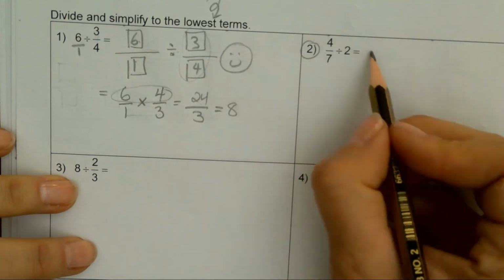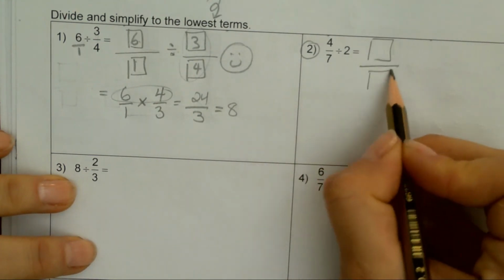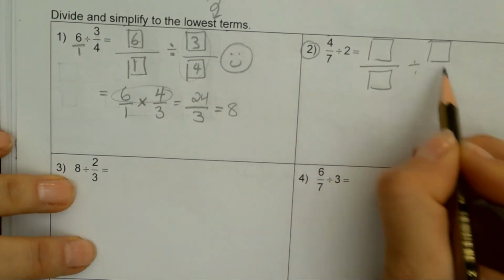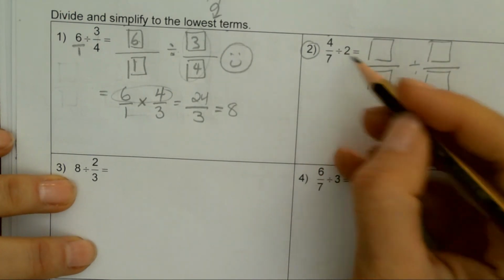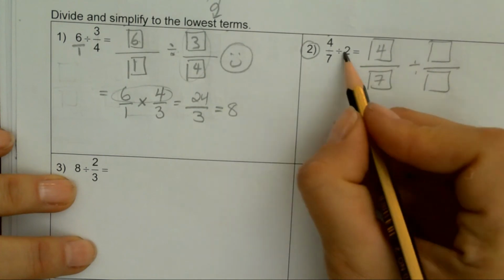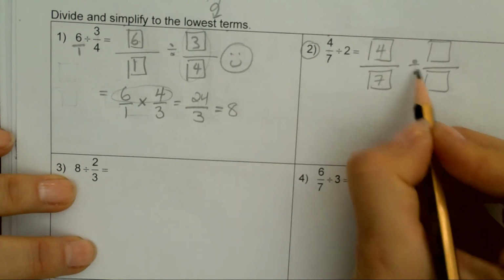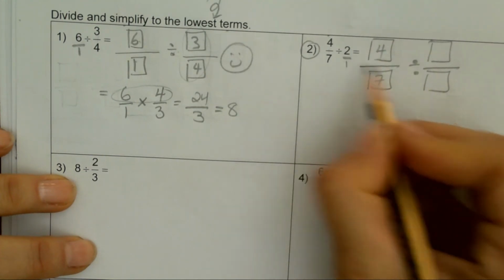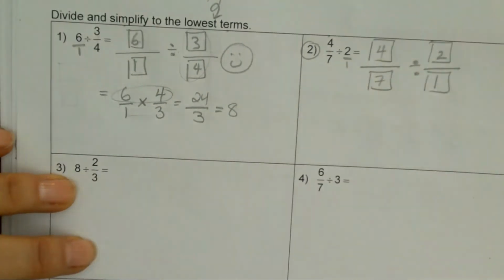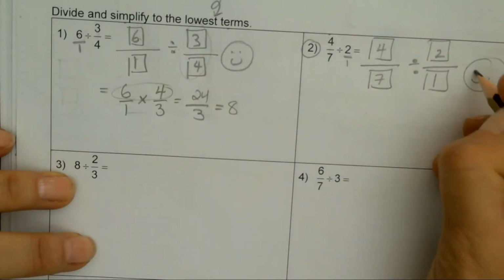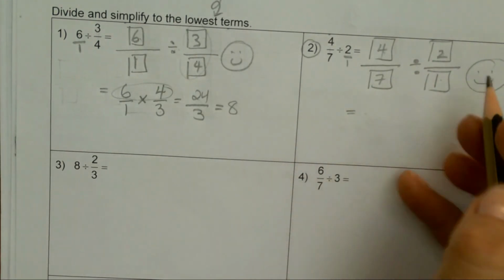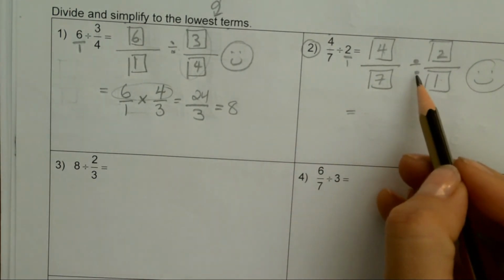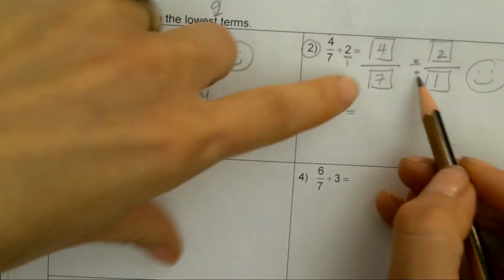Does it look like this? No. So I have to make it look like this. 4 over 7 looks fine. But 2, how do I make 2 a fraction? I just put it over 1. There. Now I'm happy because it looks nice. 1, 2, 1, 2. But I don't like divide. I like multiply. So let's change this to multiply.